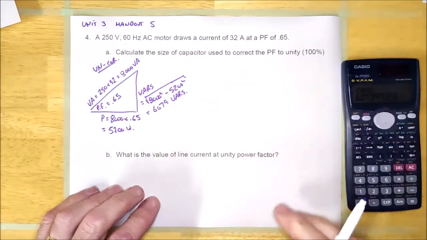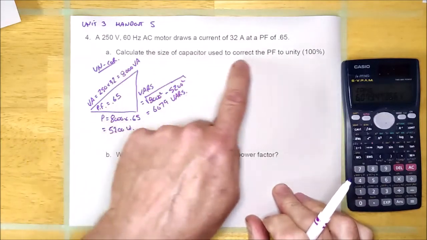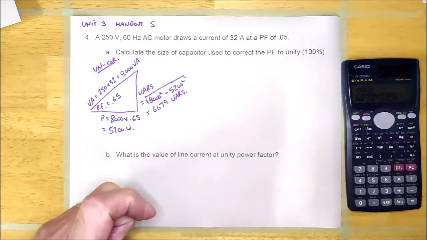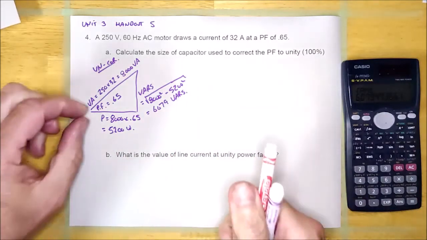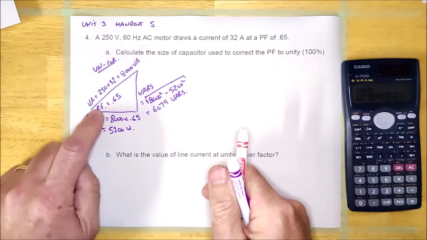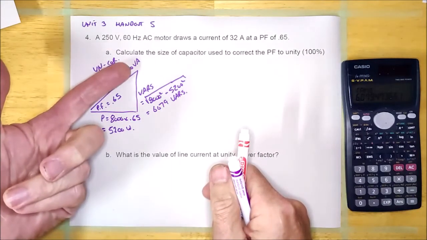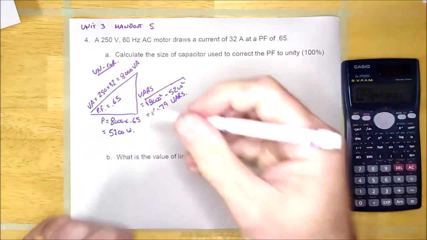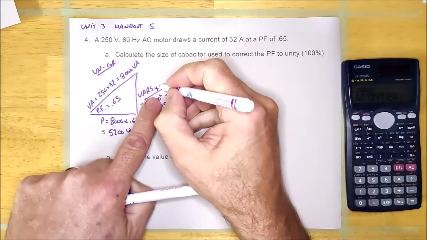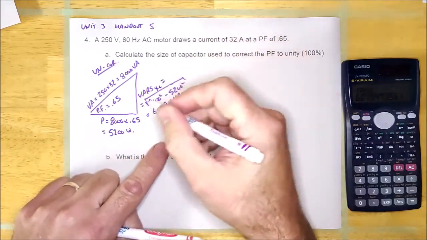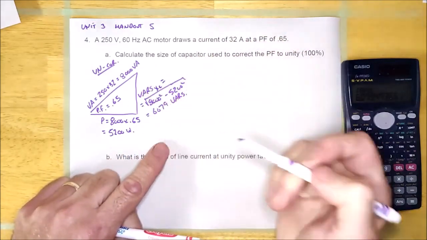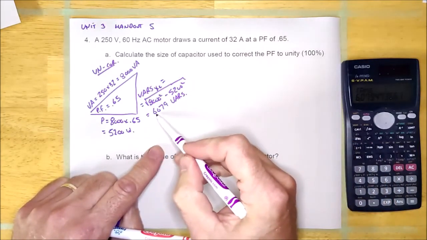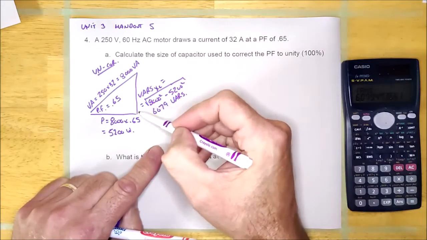Now that we've got that, let's see what we're trying to do here. We're correcting this thing to unity. If I want to correct this thing to unity, what I'm trying to do is reduce this phase angle right here to 0 degrees. That means I'm trying to take my VA and bring it all the way down here. How am I going to do that? Well, the VARs that we calculated are VARs XL. This has got a big inductor in it, so that's all VARs XL. If I add a capacitor that is equal to 607.9 VARs, I will take care of all that.